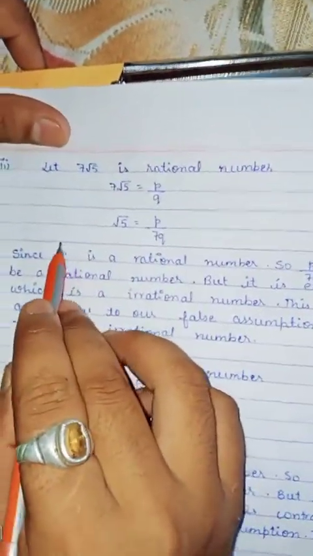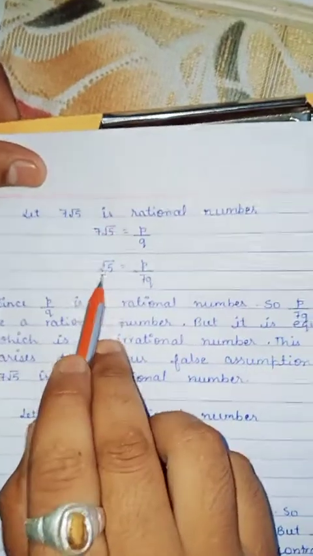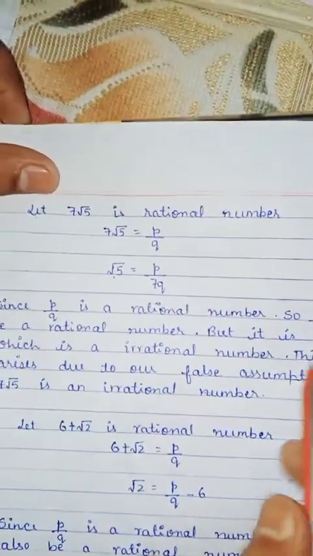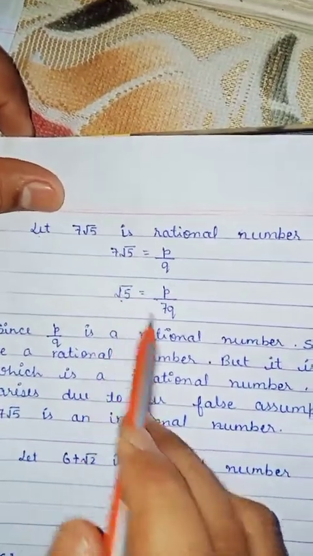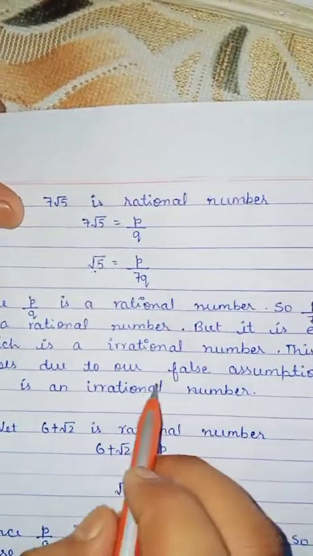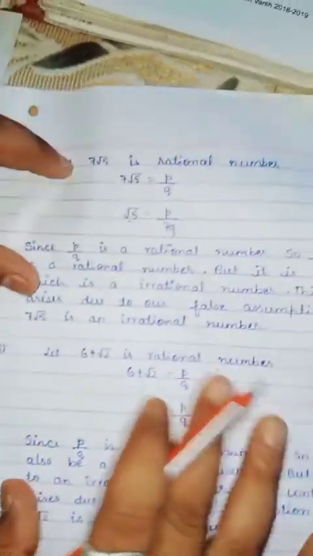Now again, since p upon q is a rational number, p upon 7q will also be a rational number, but it is equal to an irrational number, root 5. So this is a contradiction, because one rational number cannot be equal to an irrational number. This contradiction arises due to our false assumption. Therefore 7 root 5 is an irrational number.